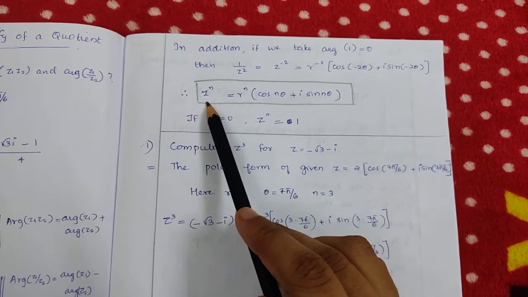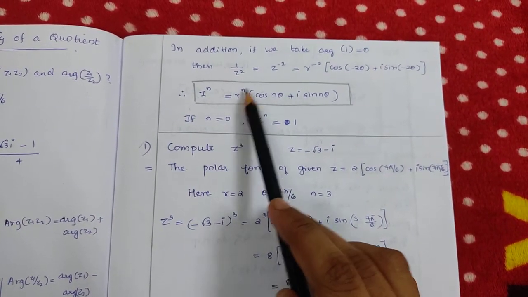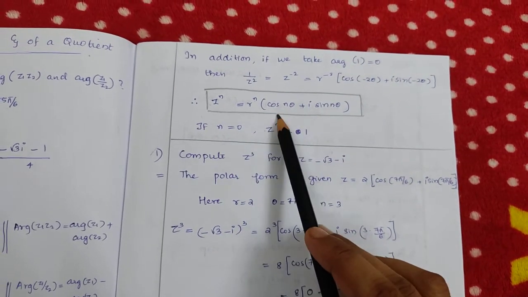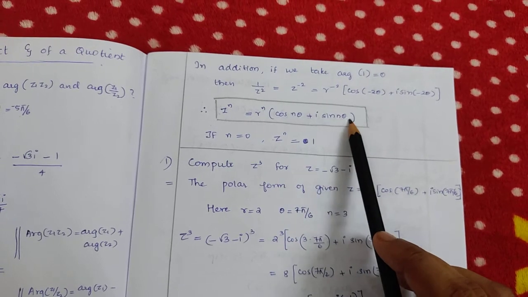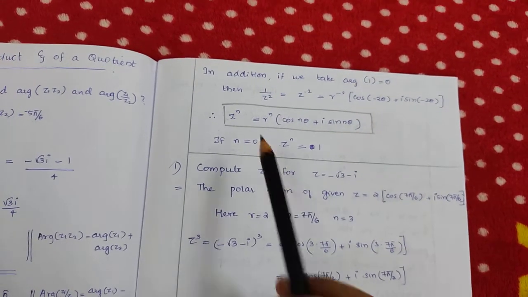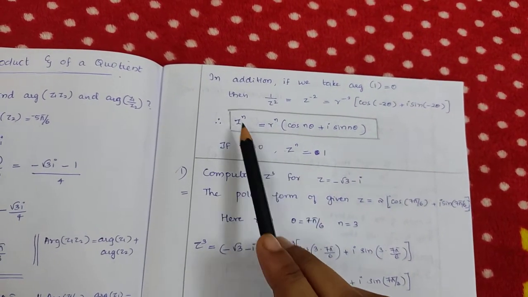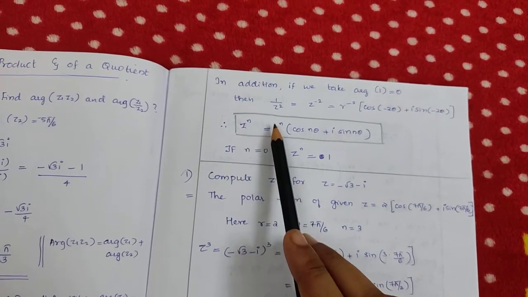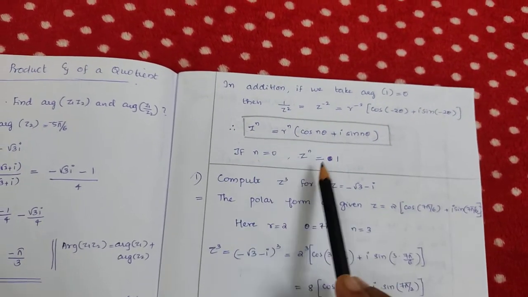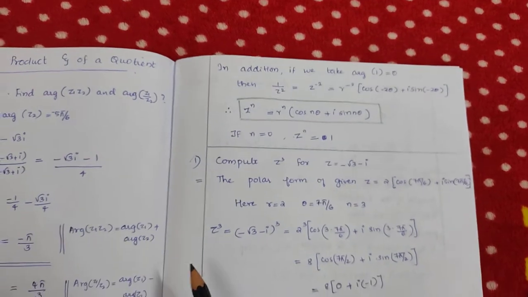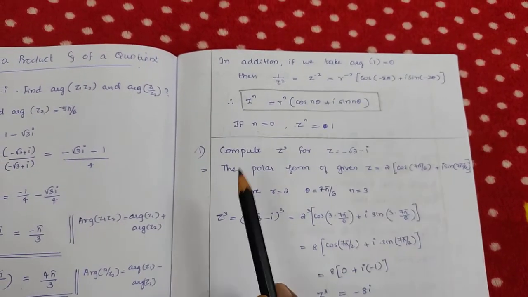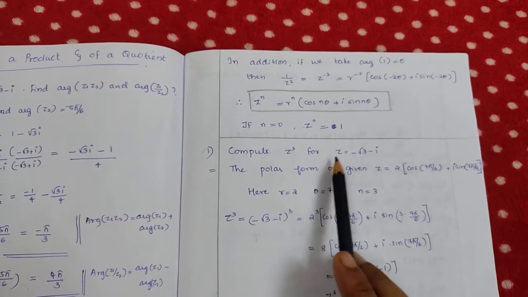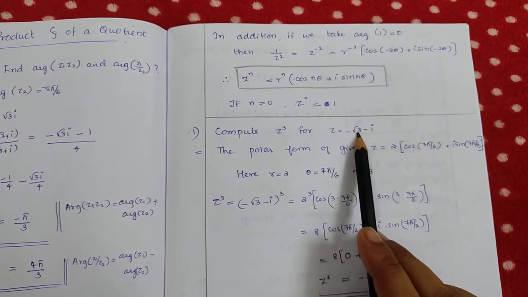Therefore, z raised to n is equal to r raised to n of cos n theta plus i sin n theta. Now when n is equal to 0, z raised to n is r raised to 0, that is equal to 1. Next is a problem. Compute z cube for z is equal to minus root 3 minus i.